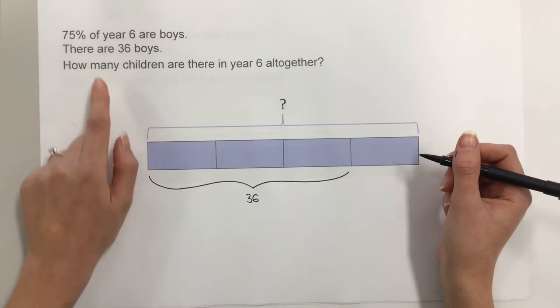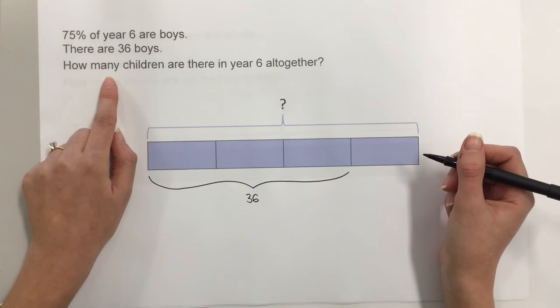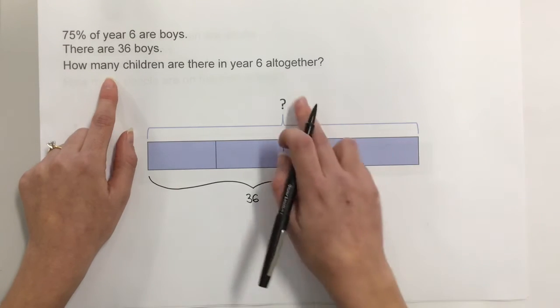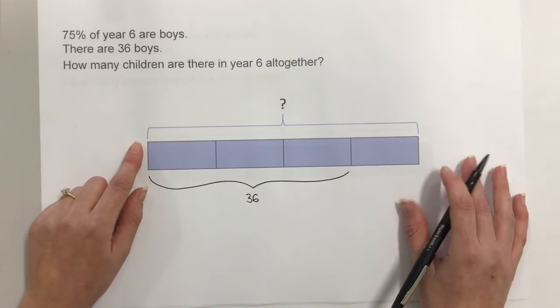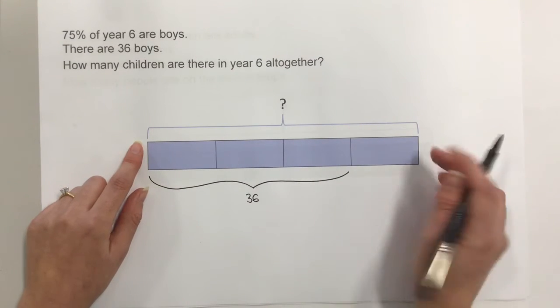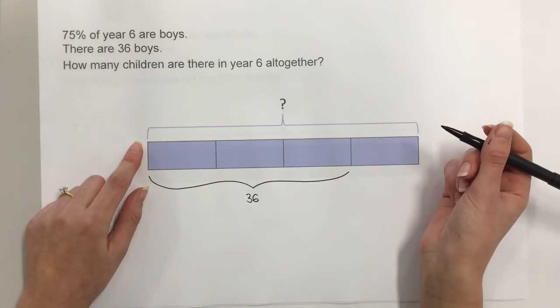But the question is asking me, how many children are there in year 6 altogether? So I need to know this value here. What can I do to figure out what this total is?